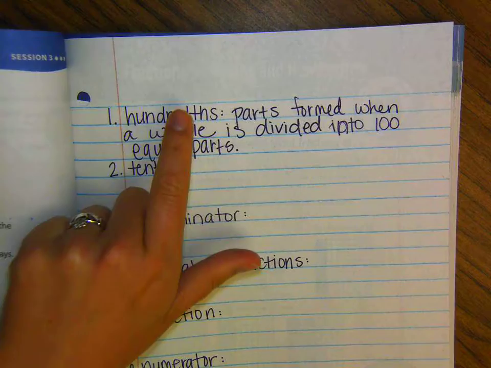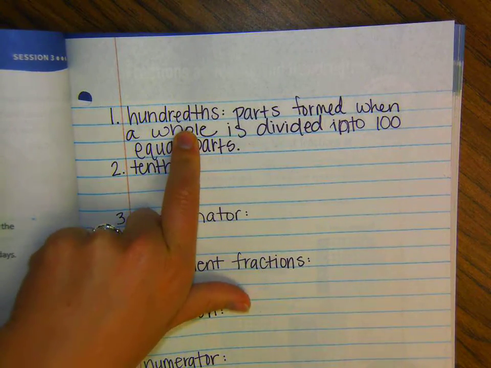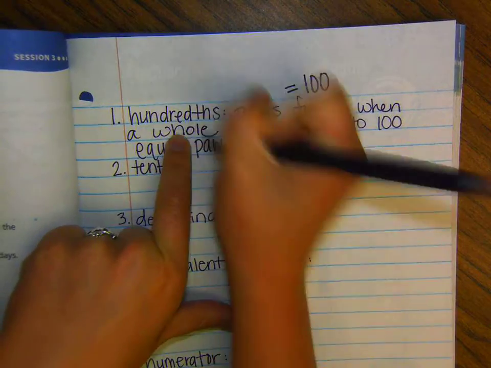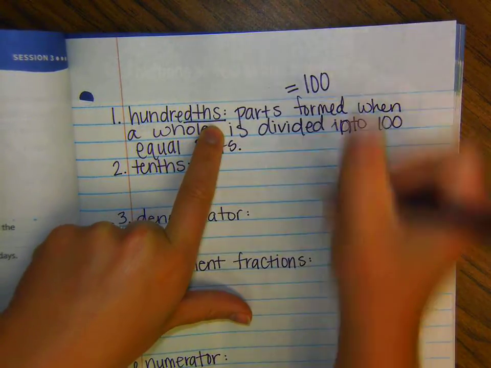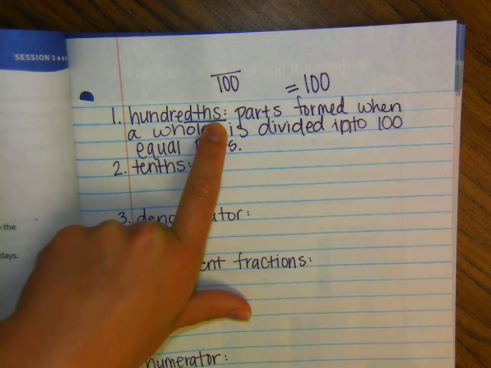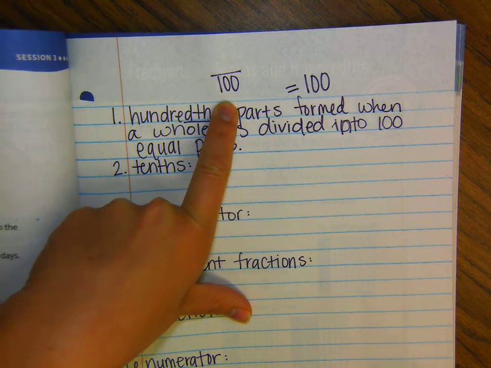So I don't want you guys to see the word hundredths and think it's the same as the number 100. Hundredths, this D-T-H-S, that means it's a fraction, okay? Or it's a decimal. But right now we're focusing on them as fractions.